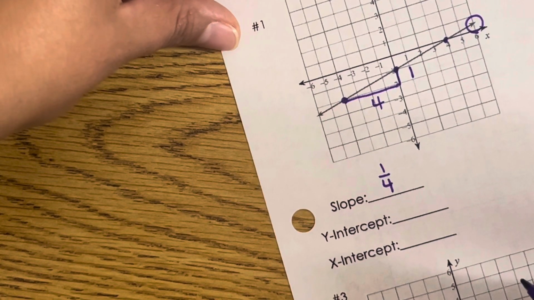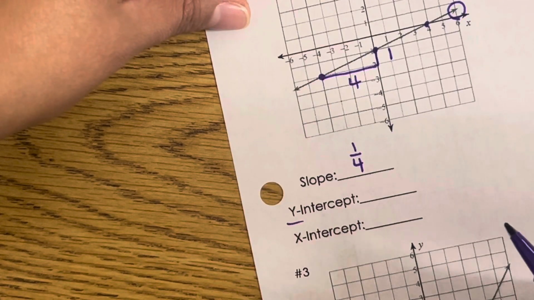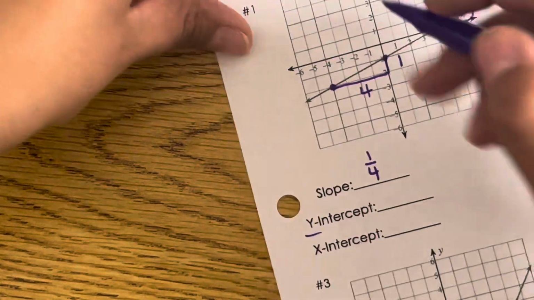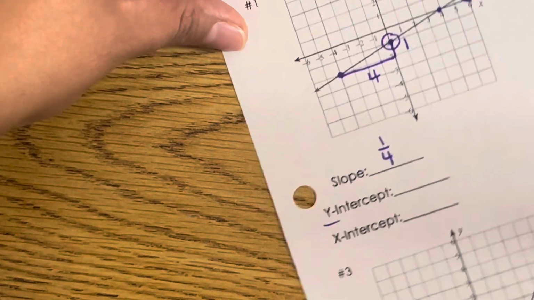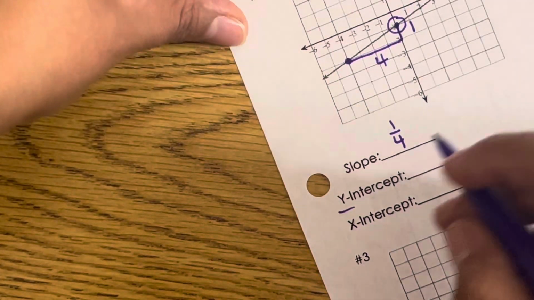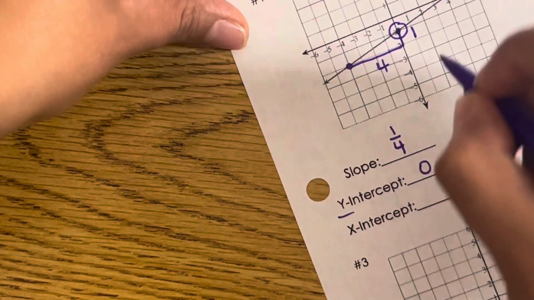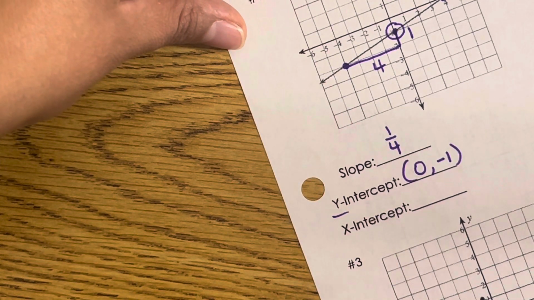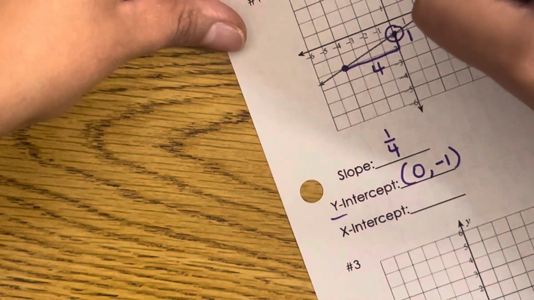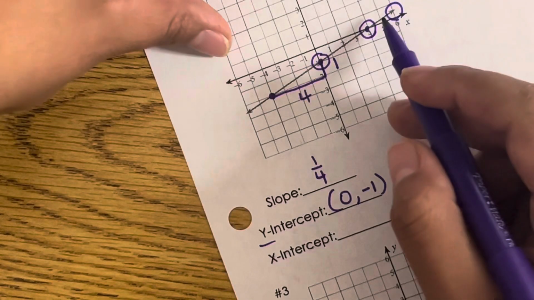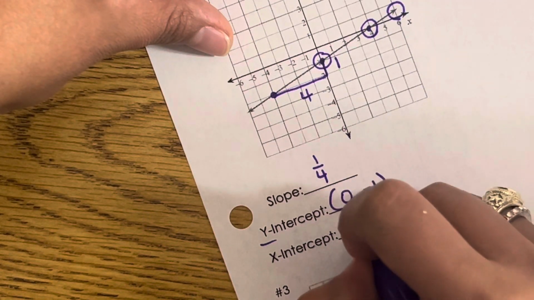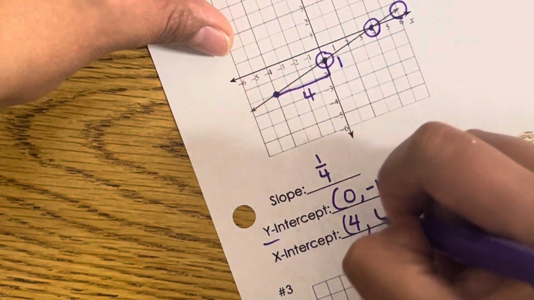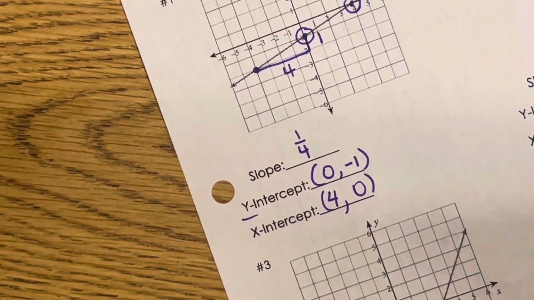Now look at the graph. Focus in on the y-axis. Try and circle where it's crossing the y-axis. It's crossing right there. But again, how do you write that as an ordered pair? Well, since the x is 0, the y is -1, it's 0, -1. Now go circle where it's crossing the x-axis. That's right here. Since it's crossing the x-axis at 4, the x is 4, and since it's touching the y-axis at 0, it's 4, 0. And that's what we're focusing on today.